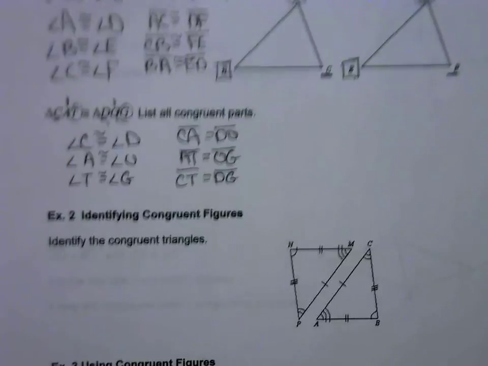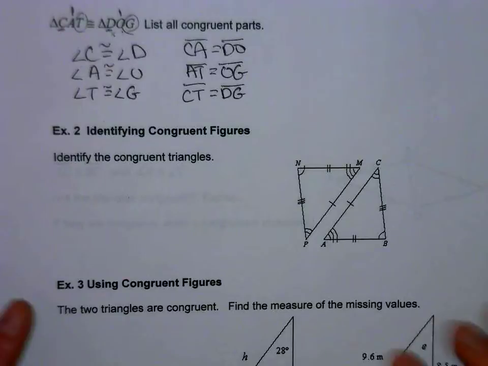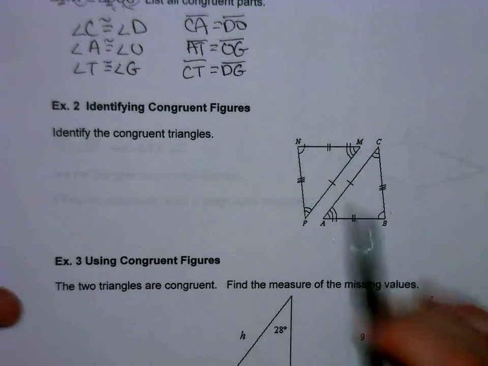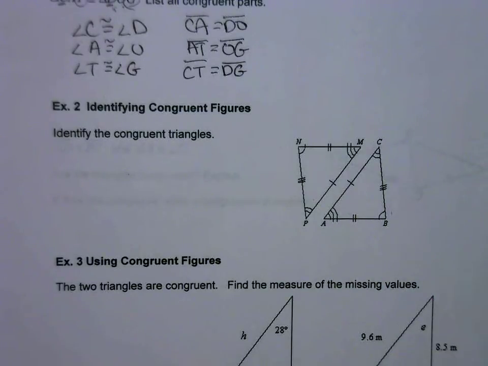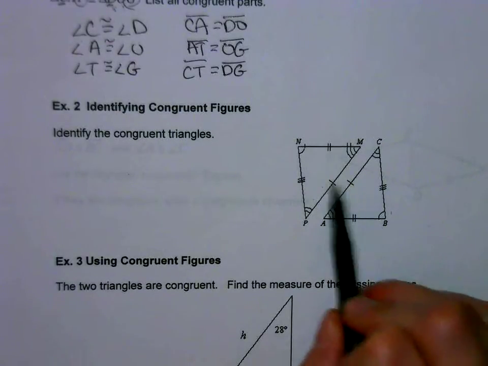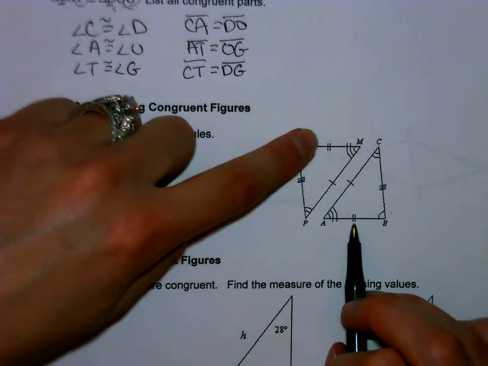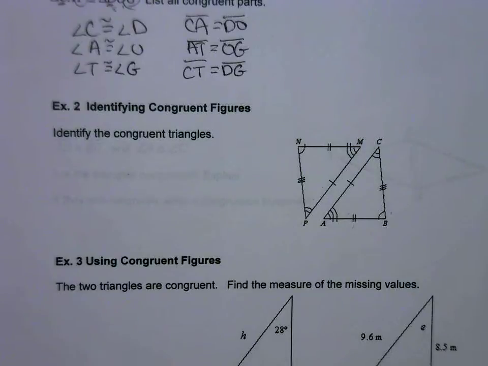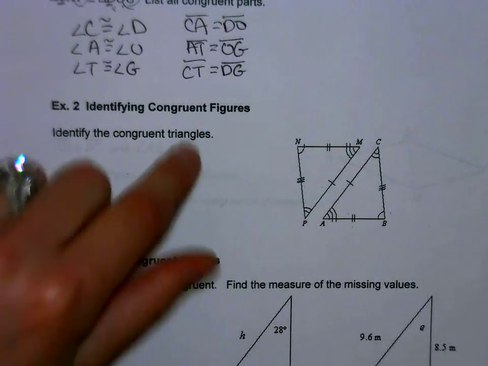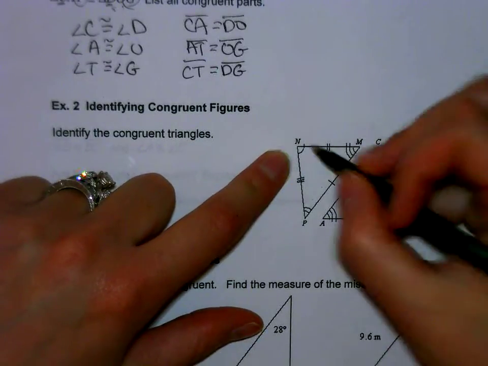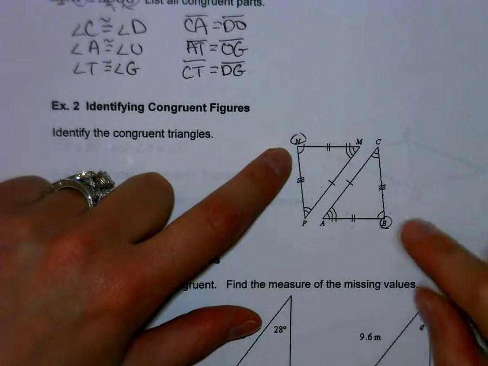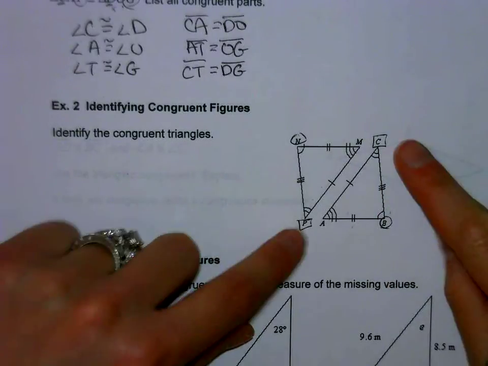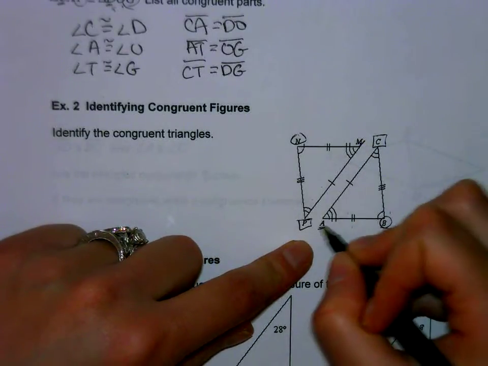Let's take a look at example 2. We need to now identify congruent figures. So we do not know if these are congruent yet, so we have to take a look. These two sides are congruent because they both have the same markings. These two sides are congruent, as well as these two sides. So that means that all three sides are congruent in each triangle. Angles. Angle N matches angle B. They have the same marking. P and C are congruent. So are M and A.